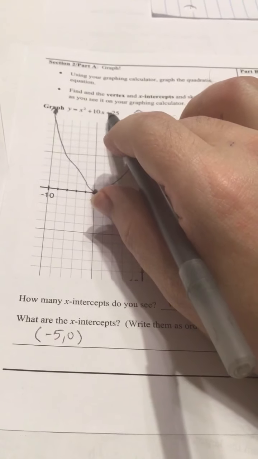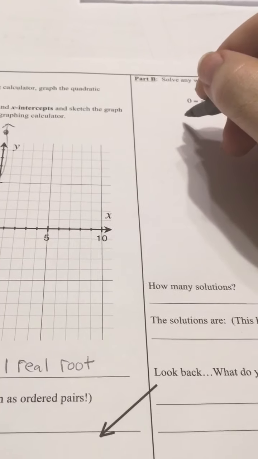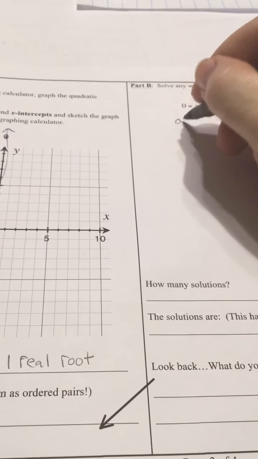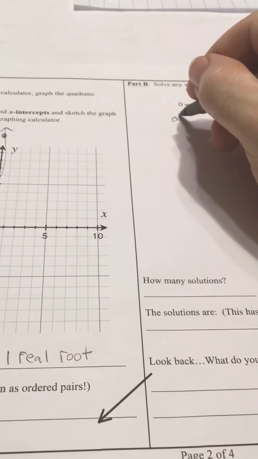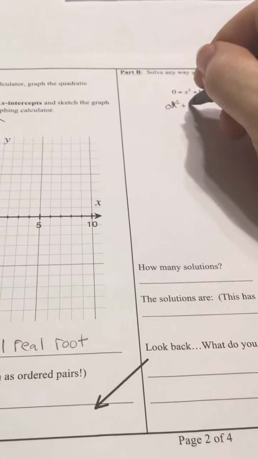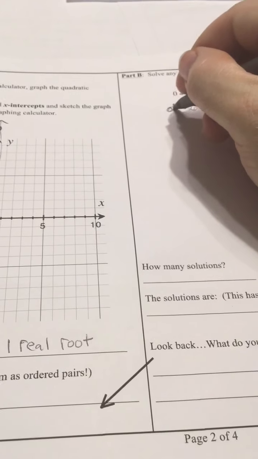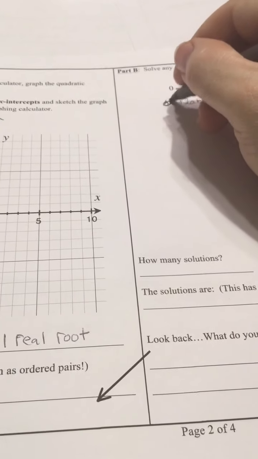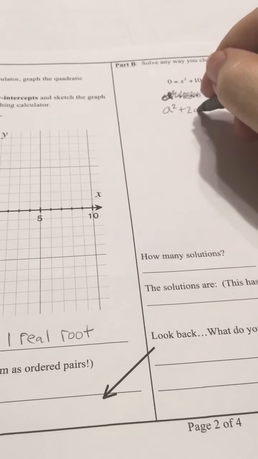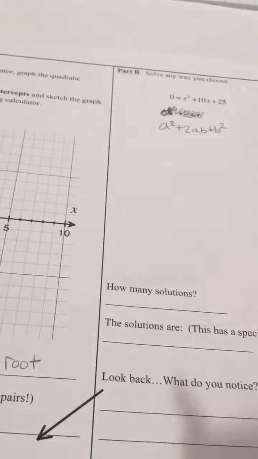And now that I look at it, we can see that this is a perfect square trinomial. Remember, we said that our perfect square trinomial, if we had a squared plus 2ab plus b squared, that was our example of our perfect square.